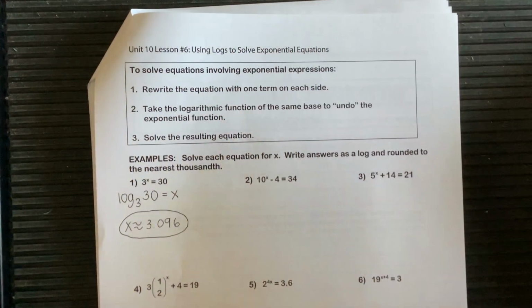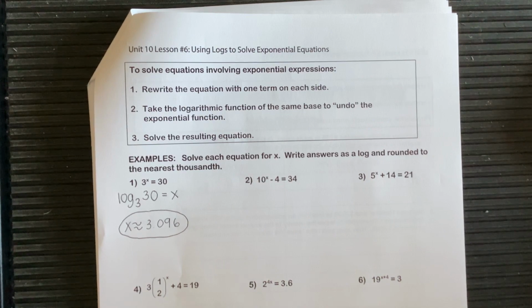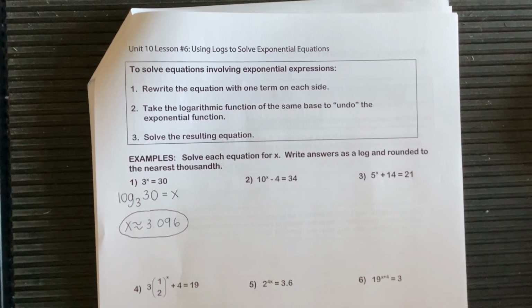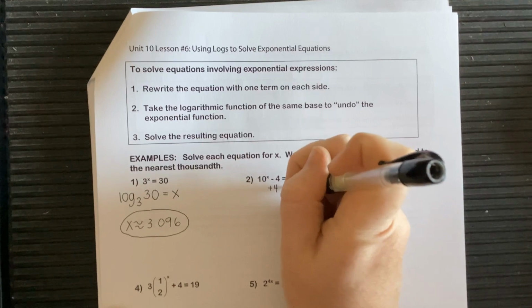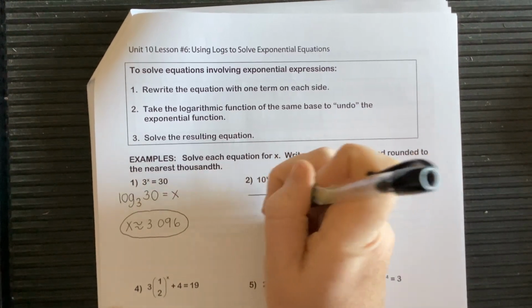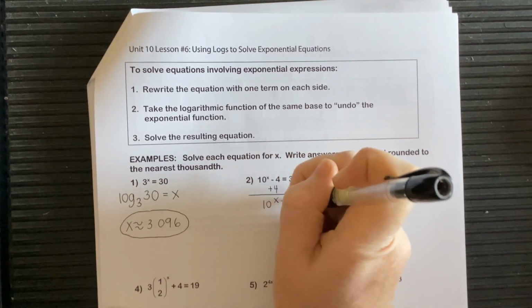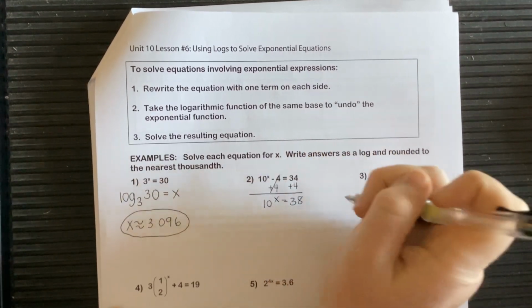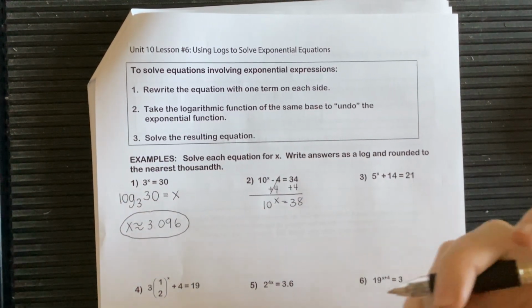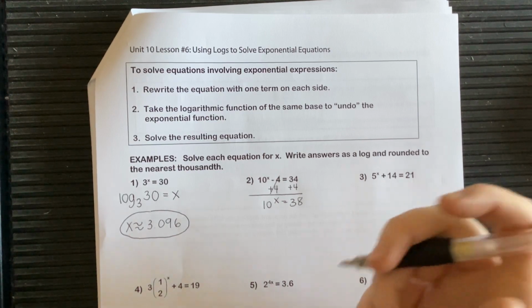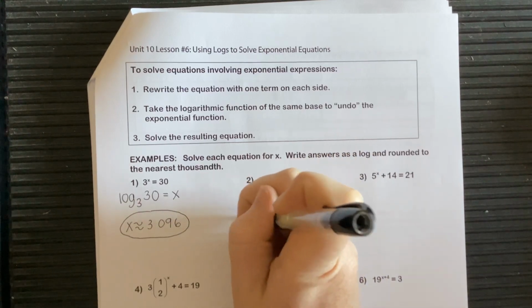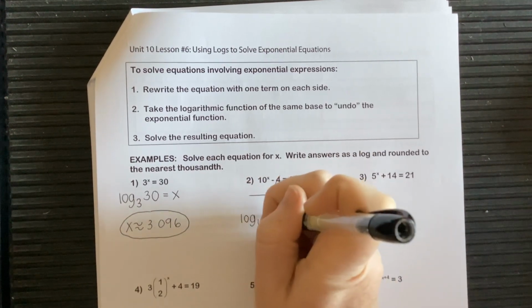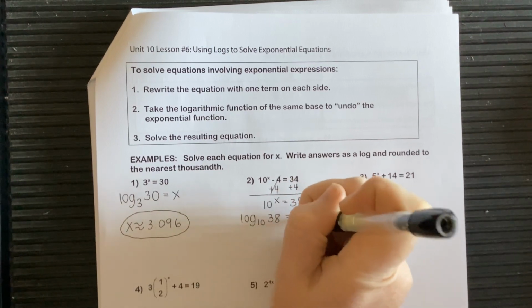All right, so let's do the second one. Rewrite the equation with one term on each side. Right now that left side has 2 terms, so we can't go straight into writing our log. We need to move this 4 first. So we're going to add 4, add 4. 10 to the x is equal to 38. Can I rewrite 38 or rewrite 10 so that they have the same base? The answer is no, you cannot. So you're going to write log base 10 of 38 is equal to x.